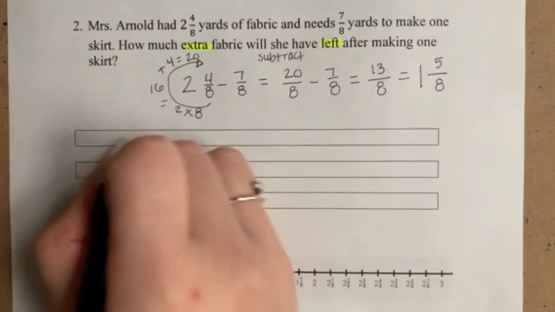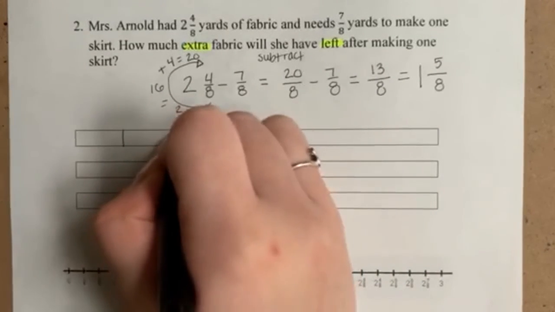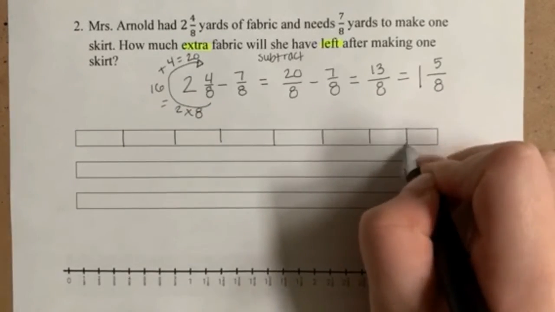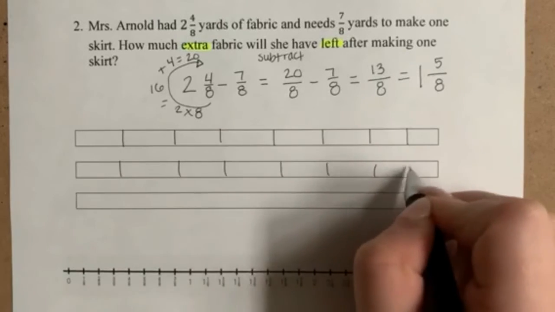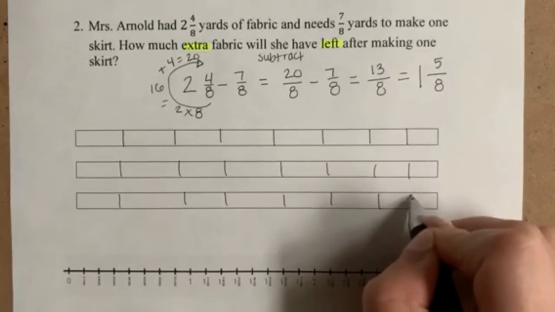So I'm going to take this first bar and break it up into 8 pieces. So I'm going to need 7 lines. 1, 2, 3, 4, 5, 6, 7. Then the same for the other bars.